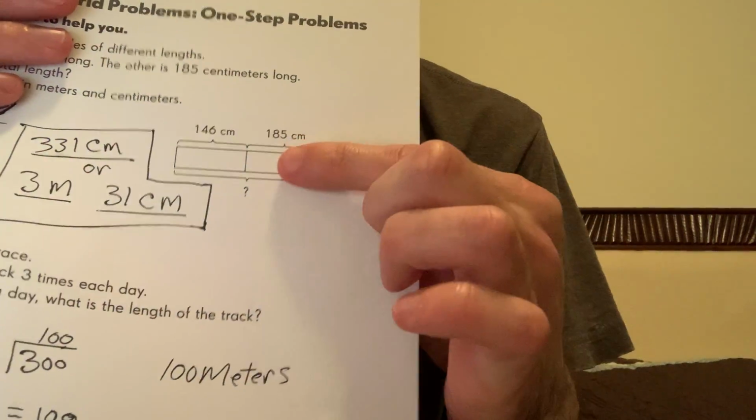Okay, so for those of you who were in the Zoom session, we talked about the operation that we had to do was add, right? If you need to find out the total length of something and you have two numbers, you add them together. So you would add 146 and 185, which we did.